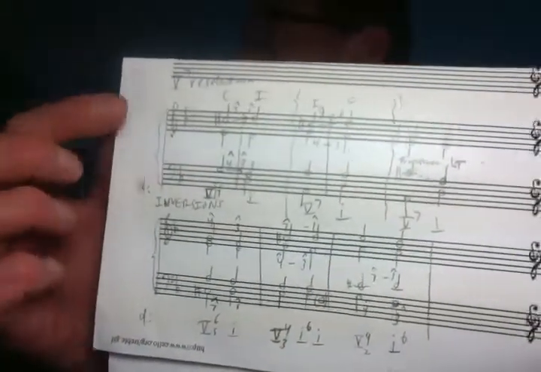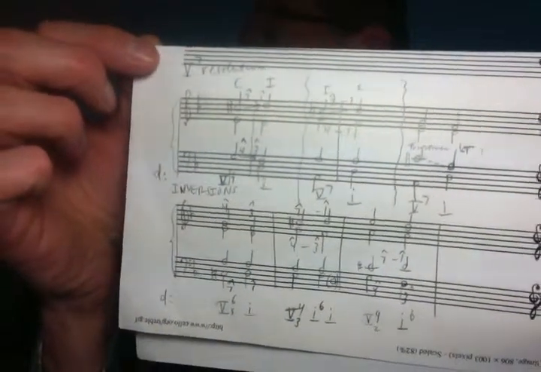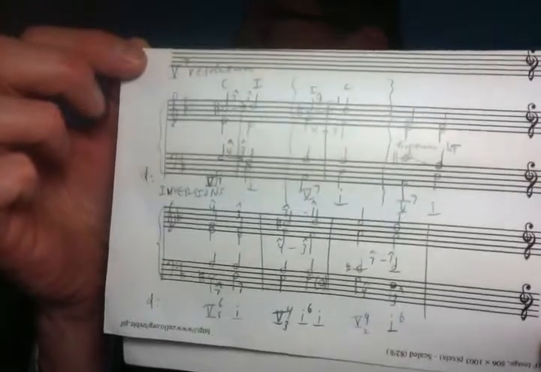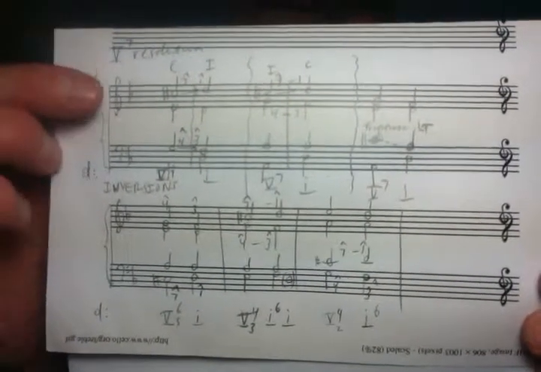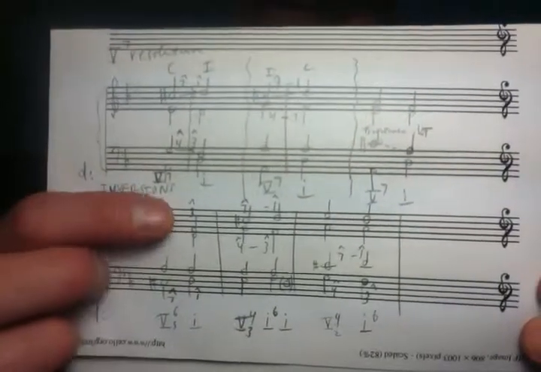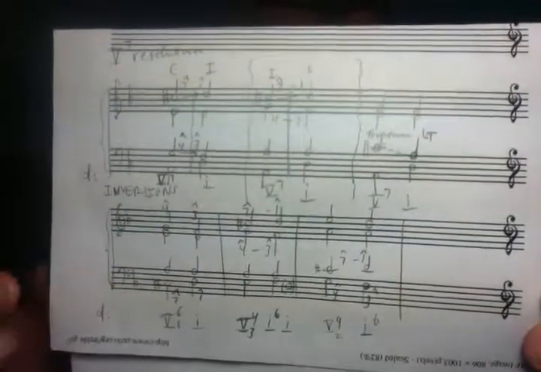Okay, so V7 in root position, you have a choice between complete and incomplete chords, and that will determine your voice leading. And inversions, complete everything and make sure you resolve the tendency tones.